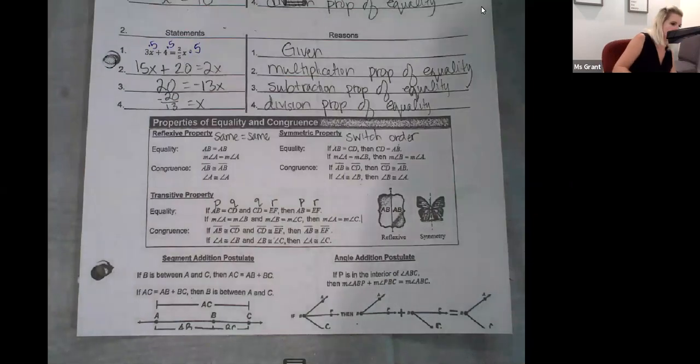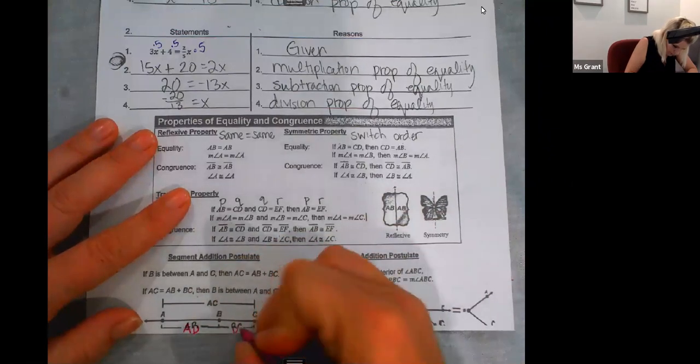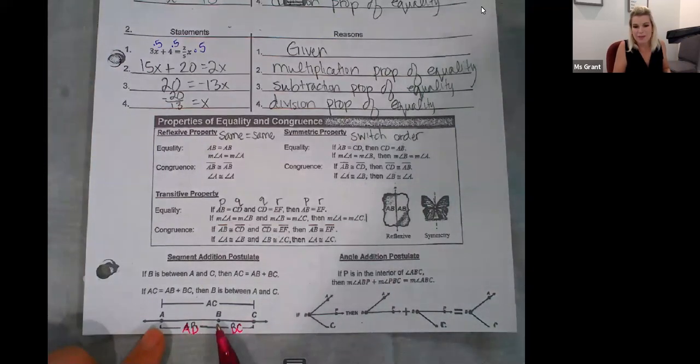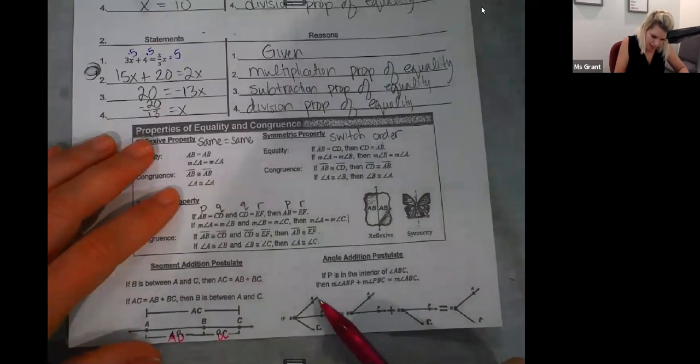Segment addition postulate. And my copy got cut off because I'm at the bottom of the page trying to squeeze it in. AB and BC makes up the whole thing AC. This chunk, AB plus BC, makes up the whole thing. Segment addition postulate. Okay.